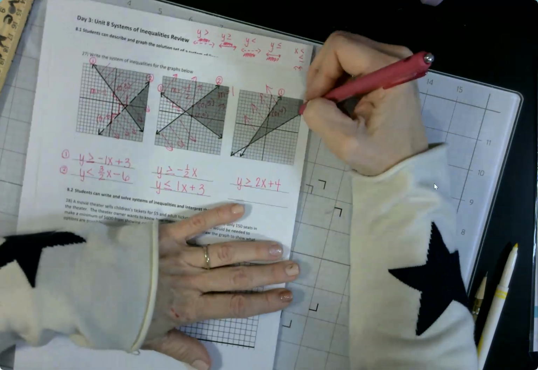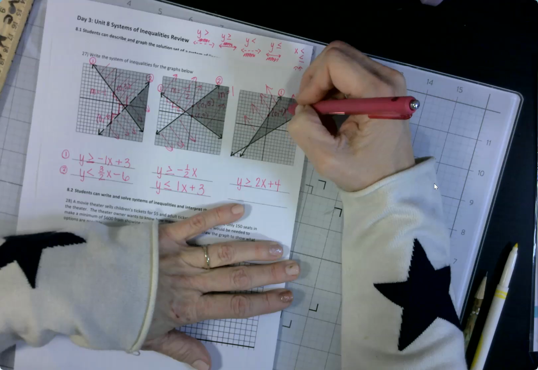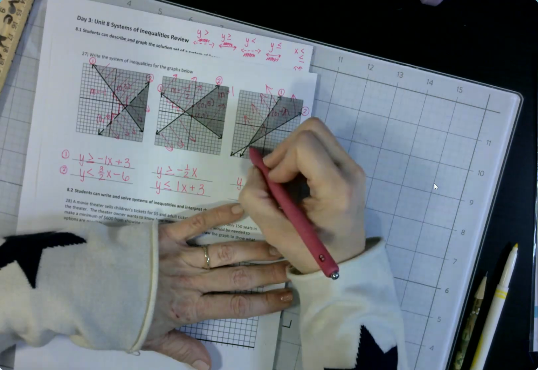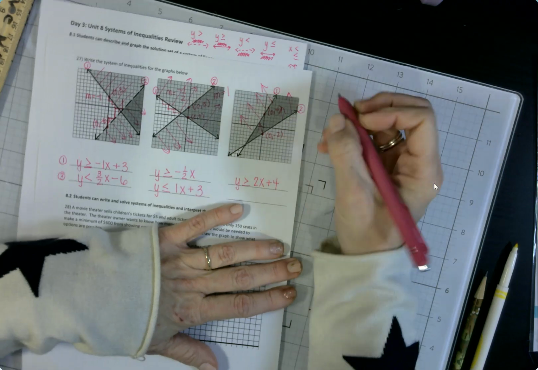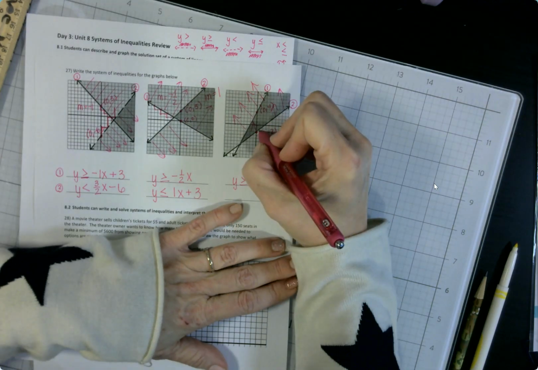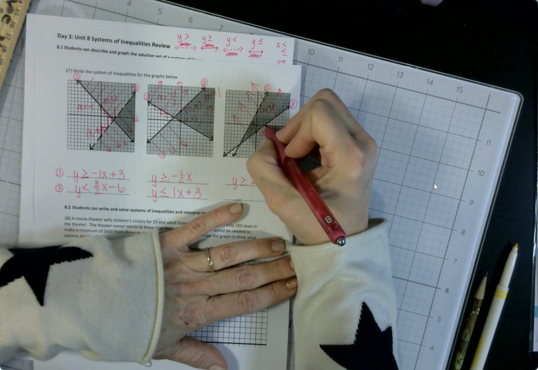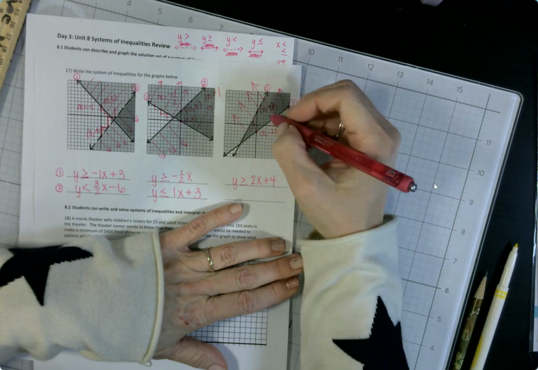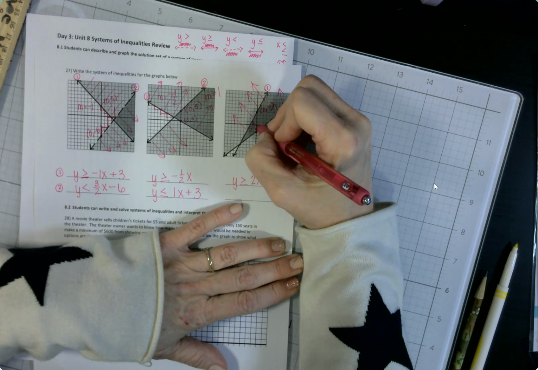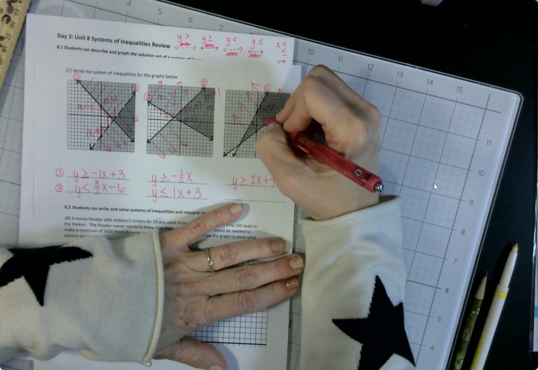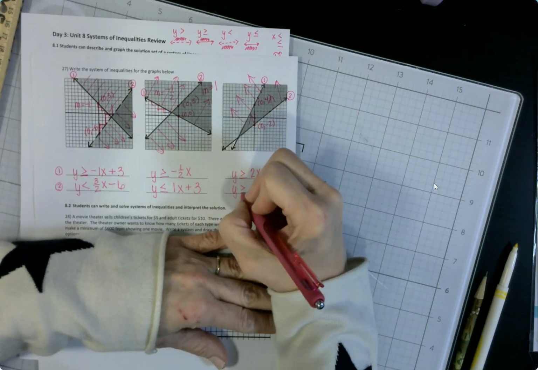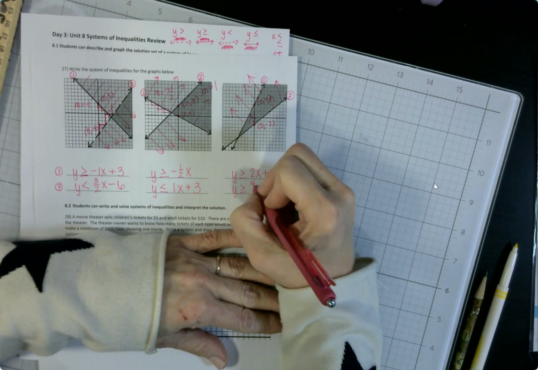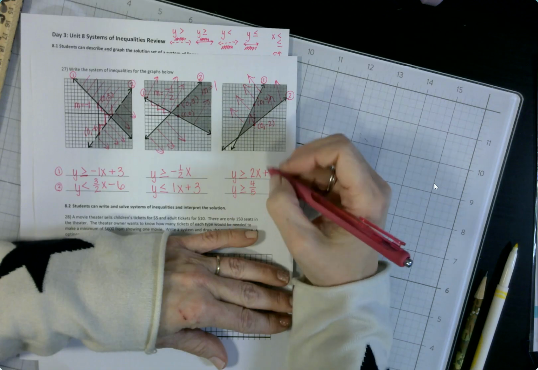This line here, we're also shading above. The y-intercept is a negative 2. And then the slope looks like it's not quite up 1 over 1. It's 1, 2, 3, 4. 1, 2, 3, 4, 5. So y is greater than or equal to up 4 over 5.